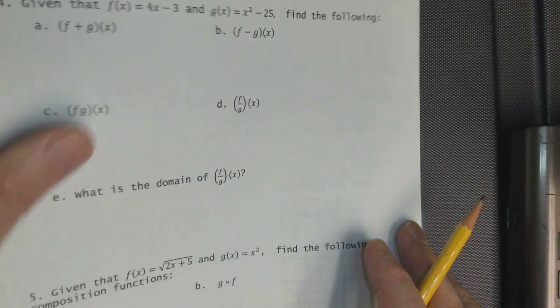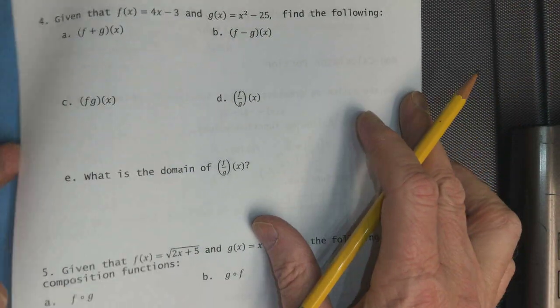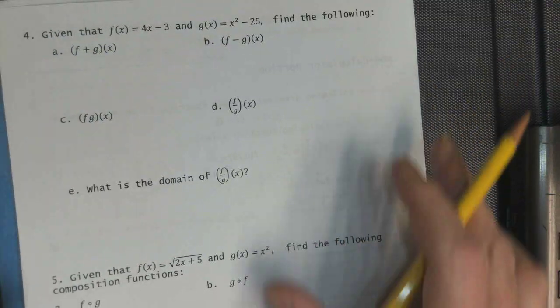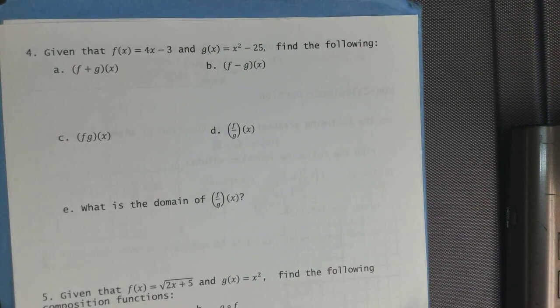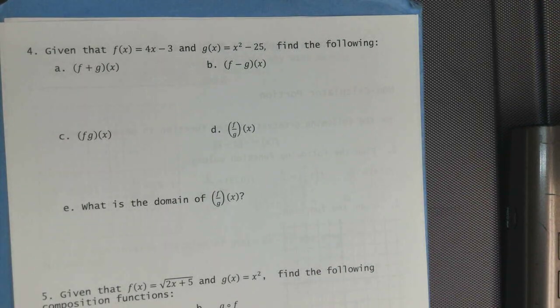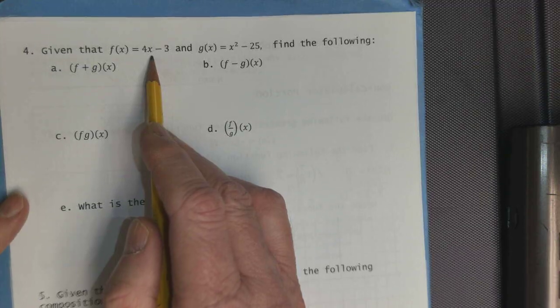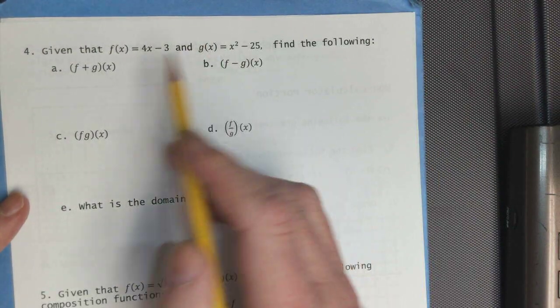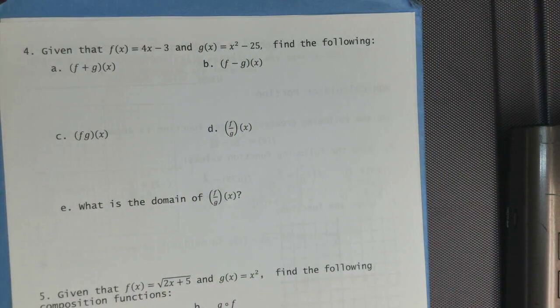Now, that would be where you would just turn in that paper and then come and get this part, where you could use your calculator if you want. So f of x equals 4x minus 3, g of x equals x squared minus 25. We're going to find the following here.